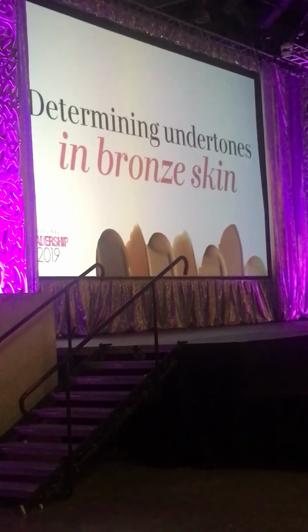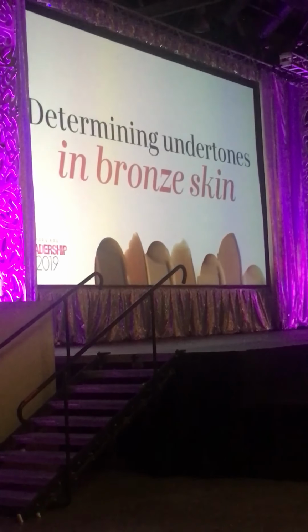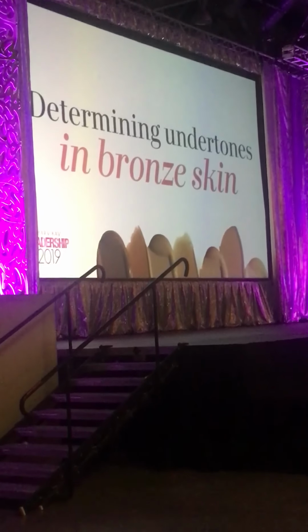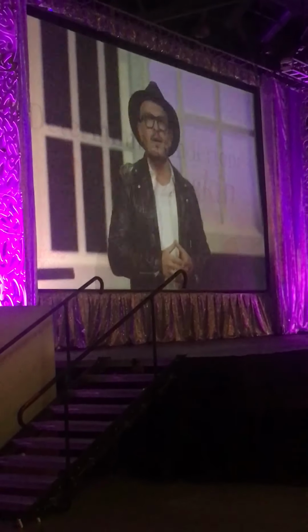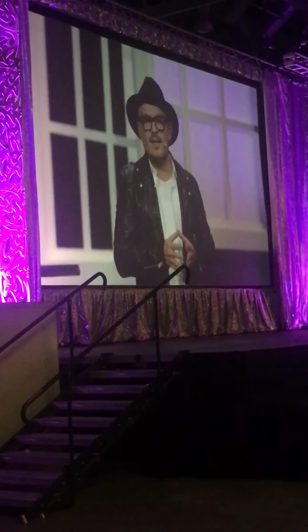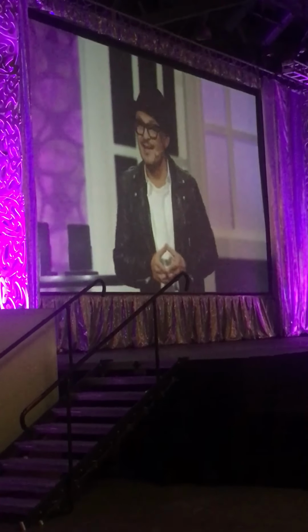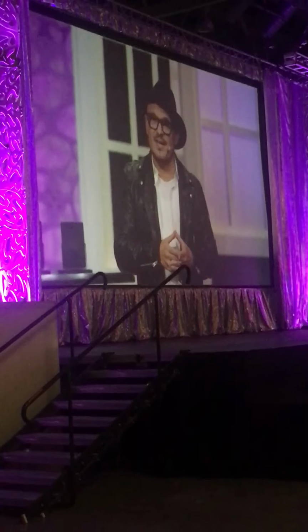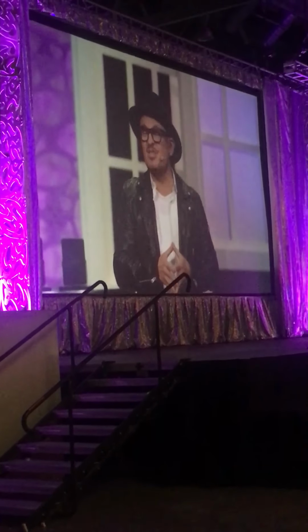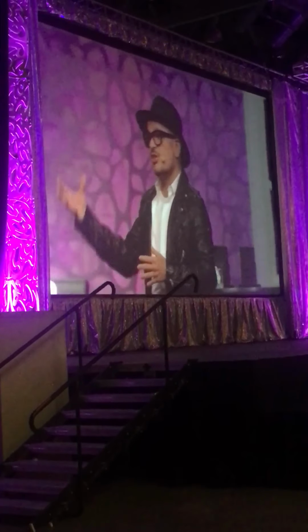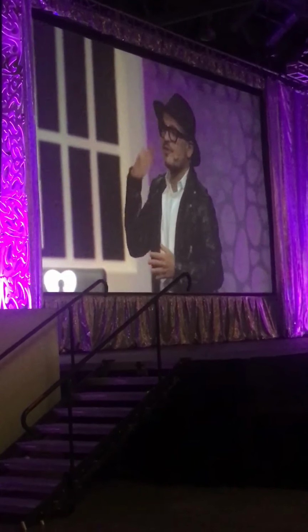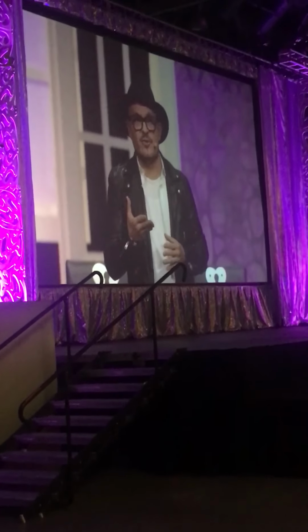Now, for someone with bronze skin, you still want to ask the same questions about how her skin responds to the sun. It's still very important. Depending on how dark her skin is, she might not be able to say there's noticeable pink in her skin after time in the sun, but she may notice redness. So even if she's a bronze shade, she will still notice a little bit of redness in her skin.